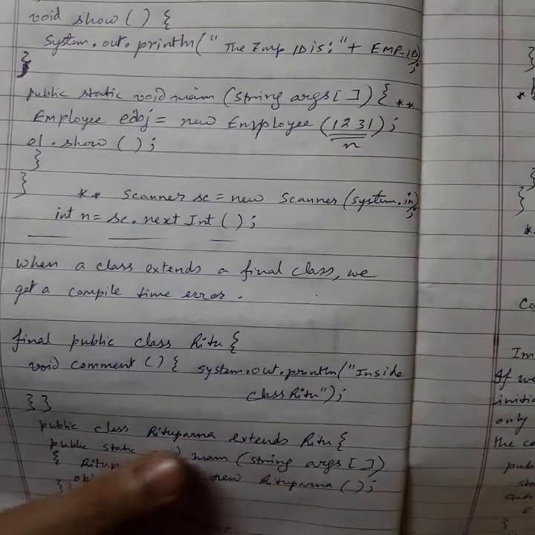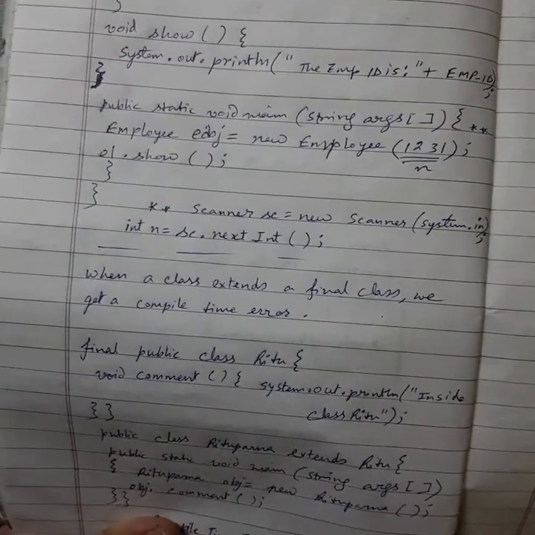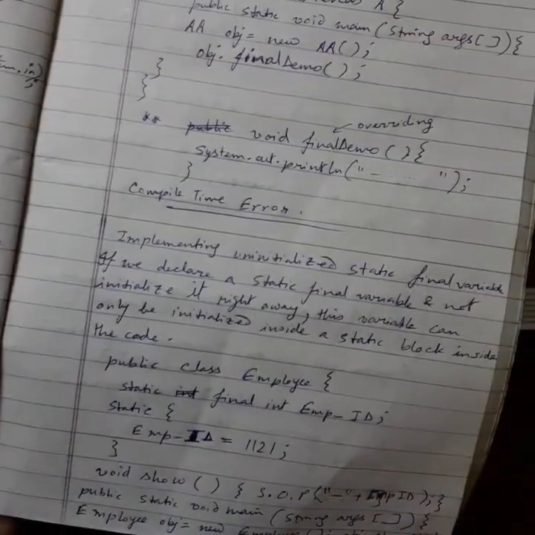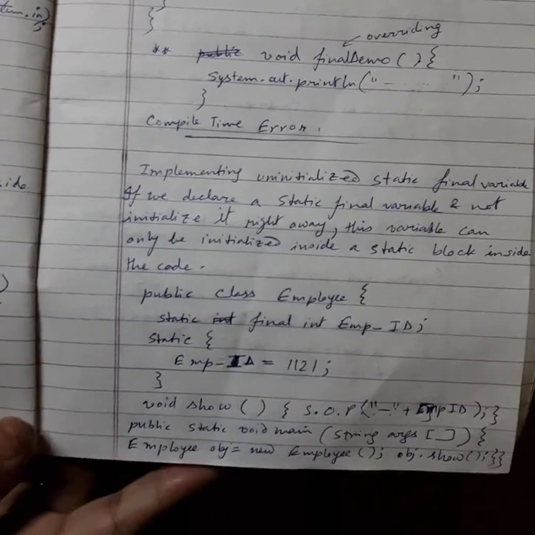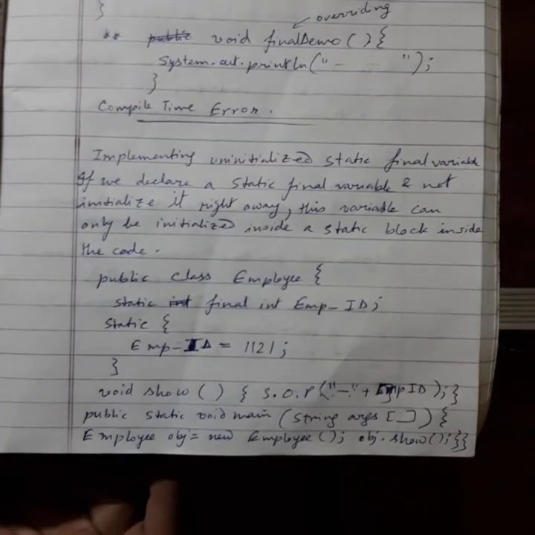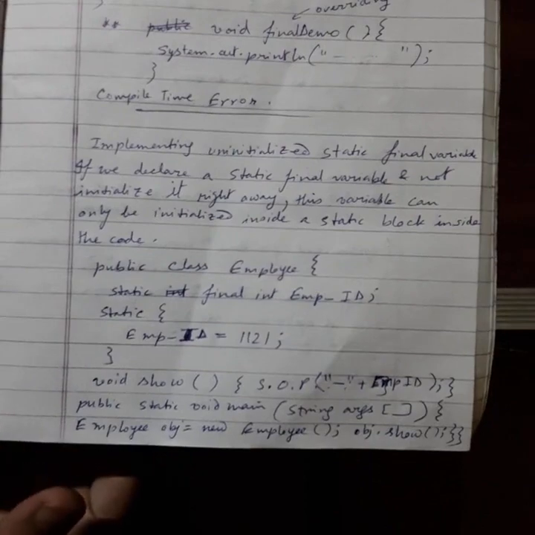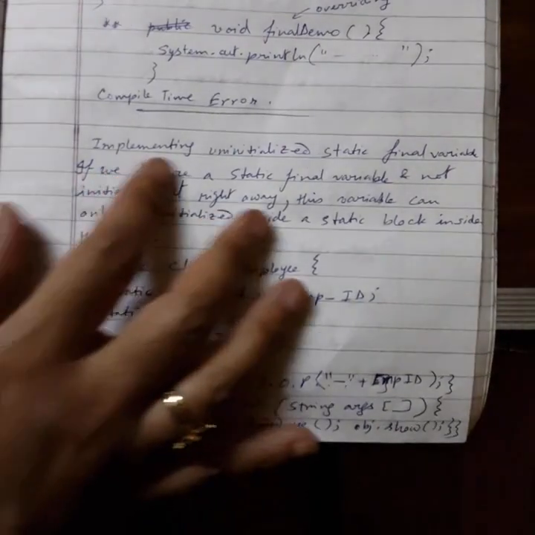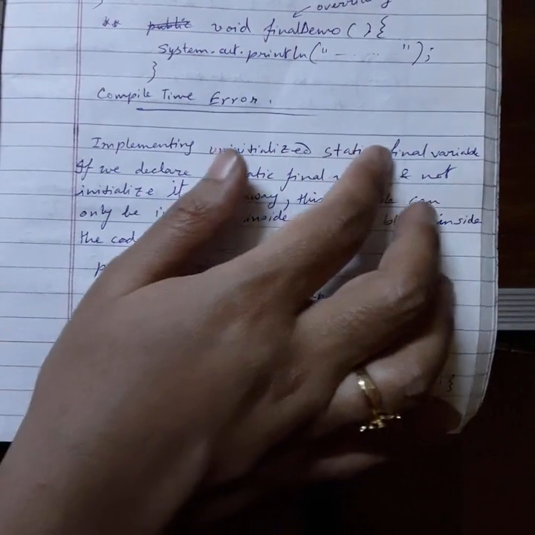Alright, here we have the static code which I had been explaining while explaining static blocks. So here you can see implementing an uninitialized static final variable.